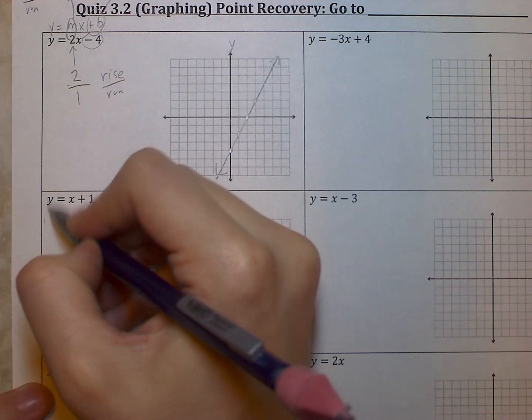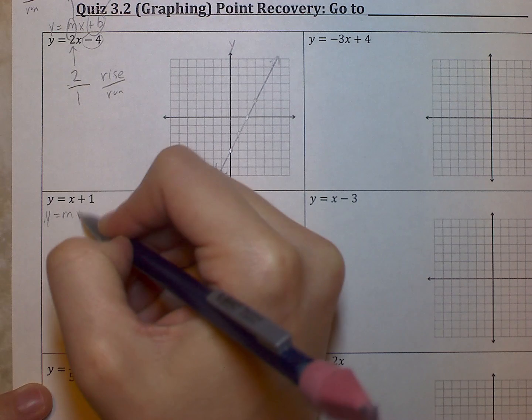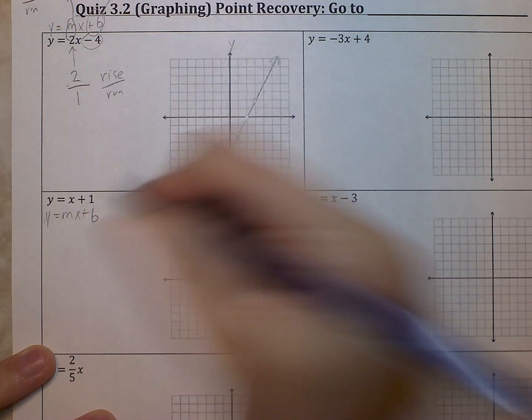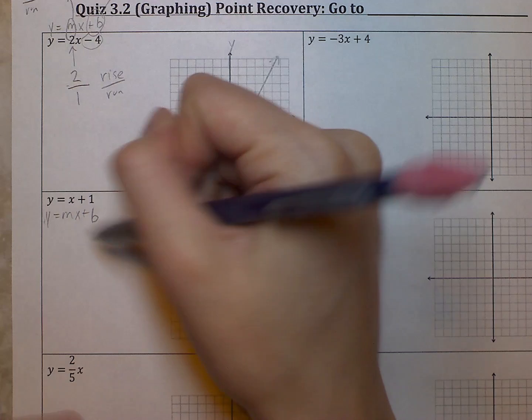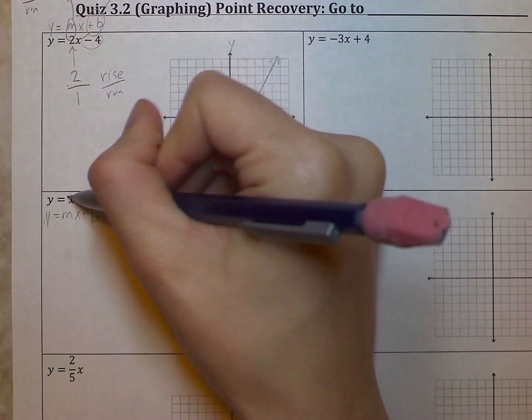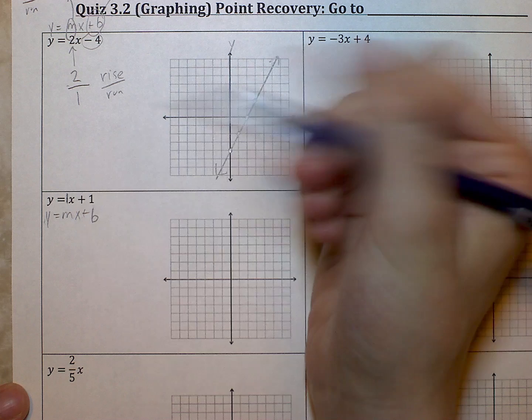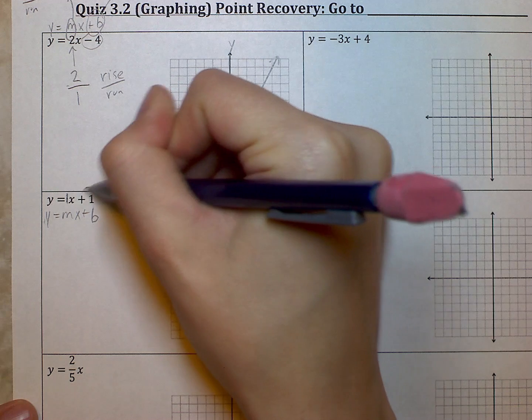Now, the next problem is actually very, very similar. It's still y equals mx plus b. And the reason that it's sort of tricky and doesn't look like it is, is that it looks like, well, hey, there's no number next to the x. Where's the slope? But we know that if there's not a number written next to the x, there's an imaginary 1 there. So this equation has a y-intercept of 1.